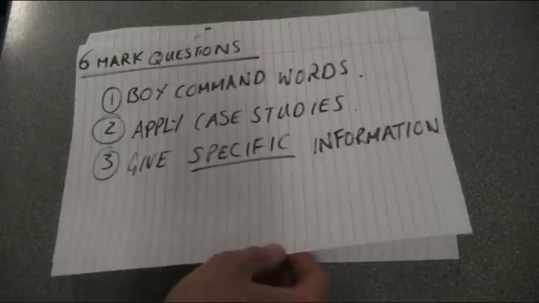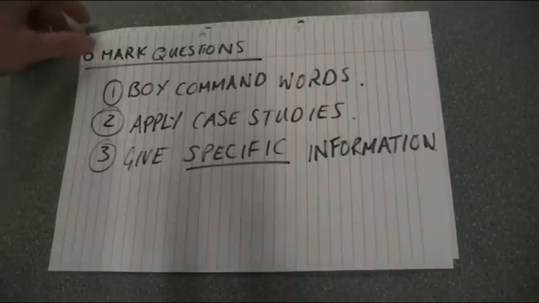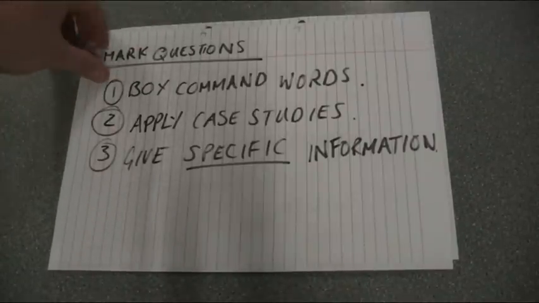Apply a case study. Well, we should be able to work out that we're talking about France, and we need to give specific information. So that could be the amount of money that people are given in order to try and get 3-bedroom houses, or it could be anything from the amount of extra time off that women are given in maternity leave to try and encourage people to have more children. Okay, that's what you need to do.